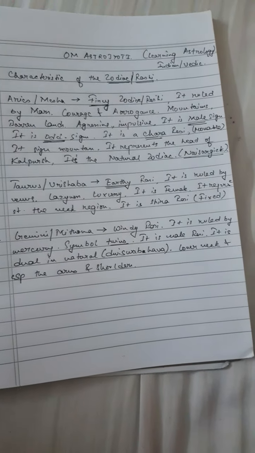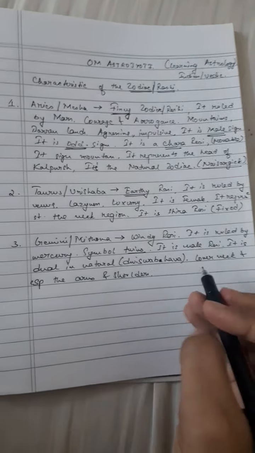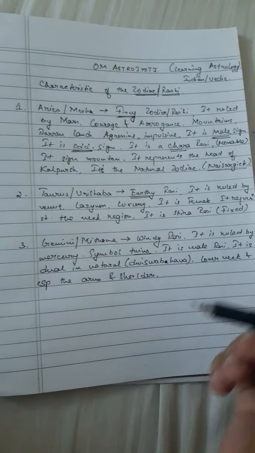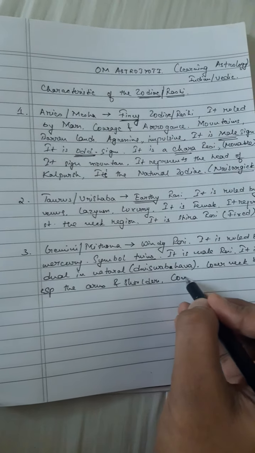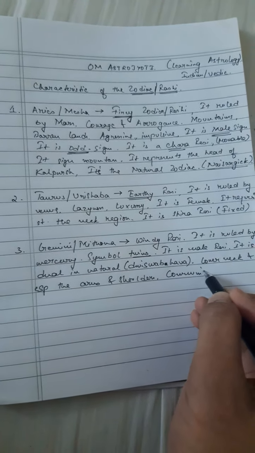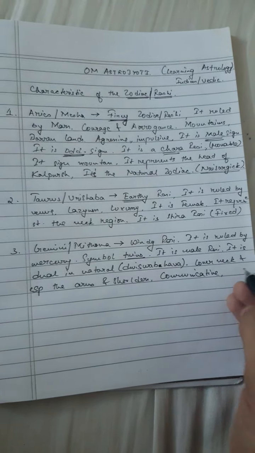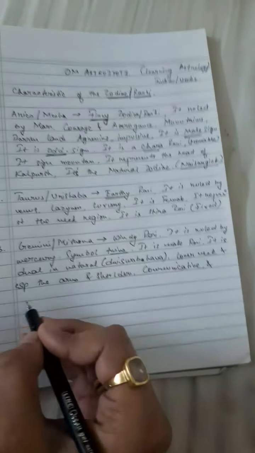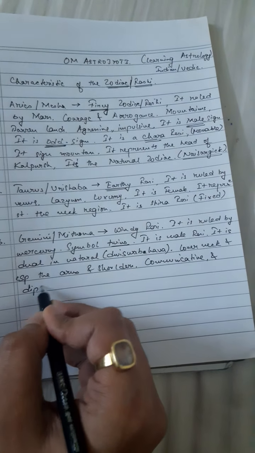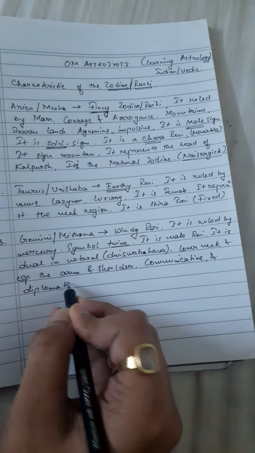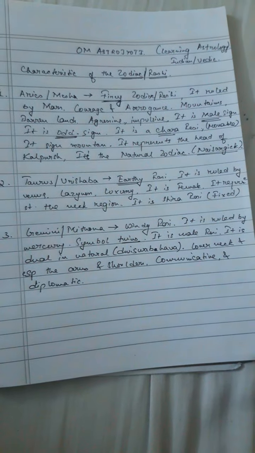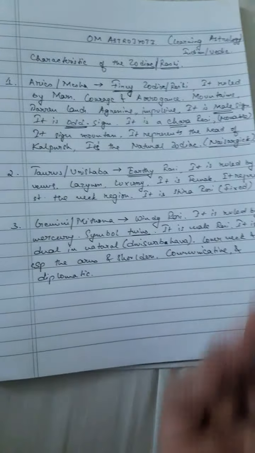One thing which is important here, the characteristics are very much communicative and diplomatic. Okay, so these are the three signs or zodiac.